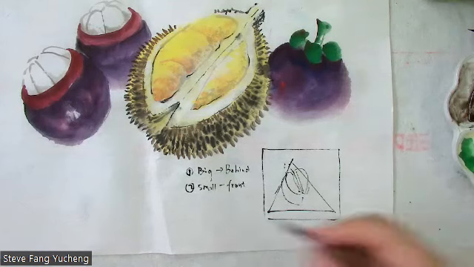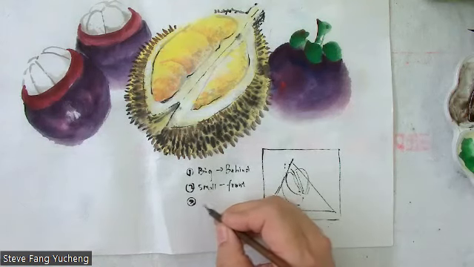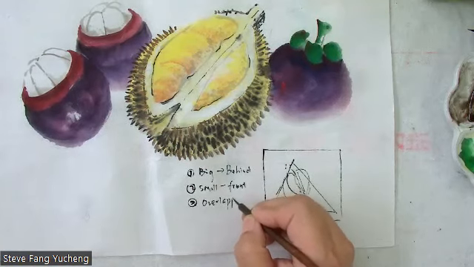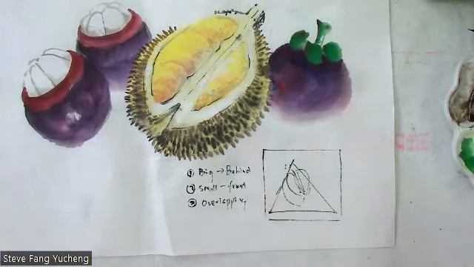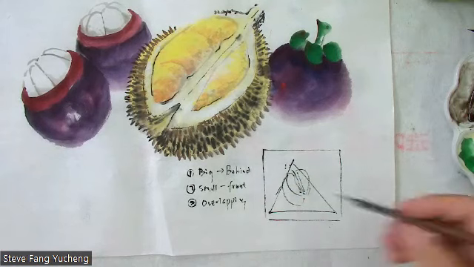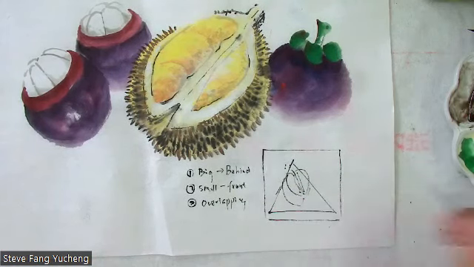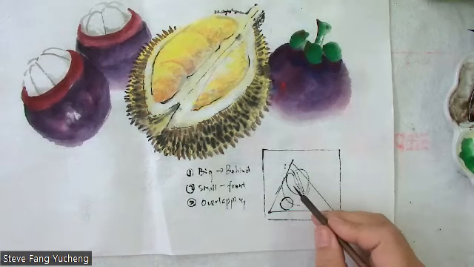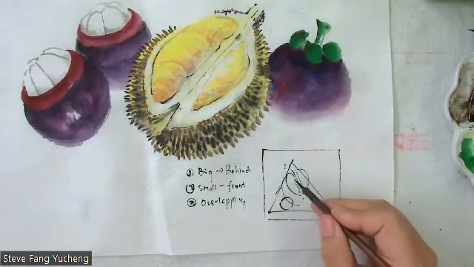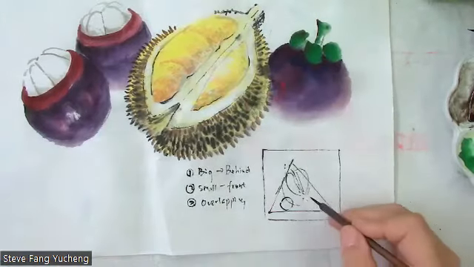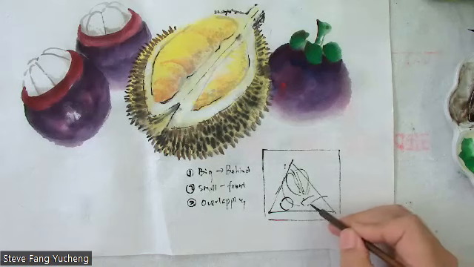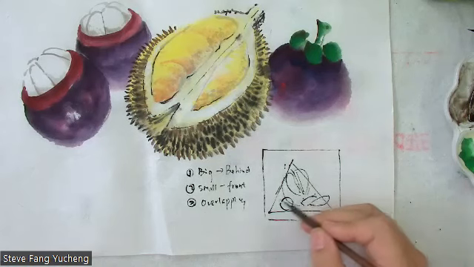And then the most important, you must have overlapping. It means you should have something in front blocking the one behind. Let's say I have the mangosteen here, it must block my durian. If I have the seed of the durian here, it also needs to block a bit of the durian.